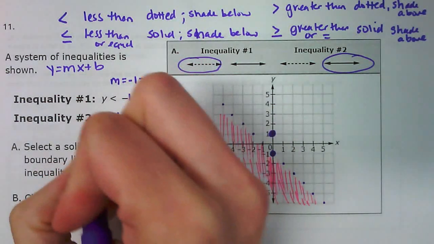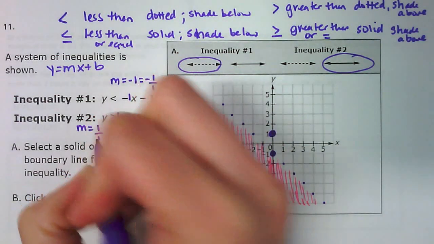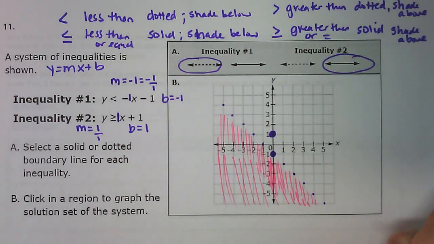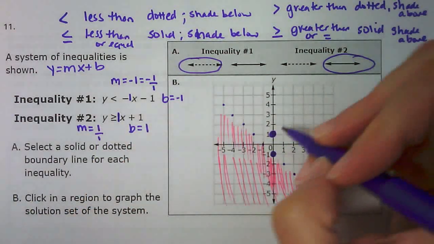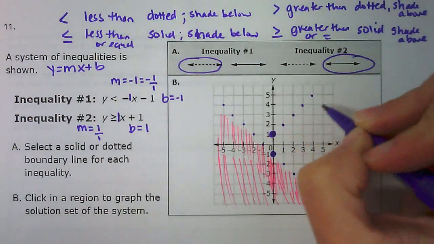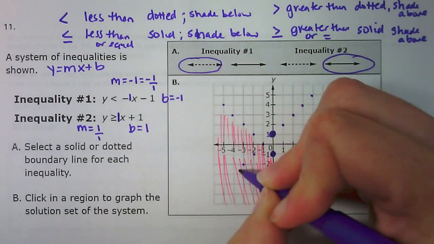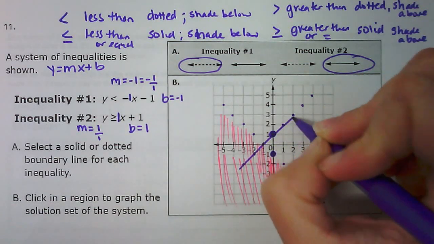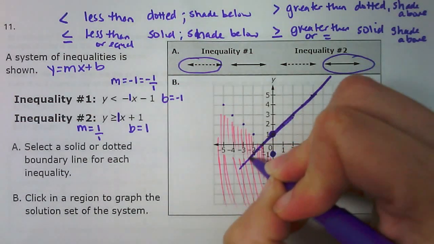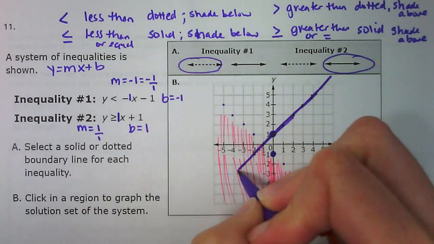My m, there's really a 1 in front of here. So I want to think about that m as 1 over 1. Anytime you don't have a fraction, you can put a 1 on the bottom. So since it's positive, that means up 1 over 1, up 1 over 1. And the computer will help give you a solid line because you clicked the solid line button. You just have to be able to select the y-intercept and one other point so that it makes that line.